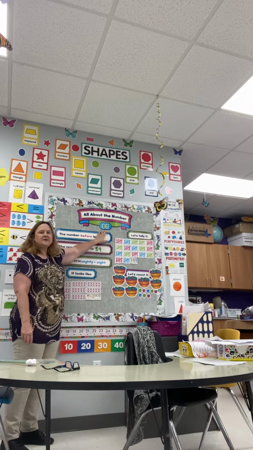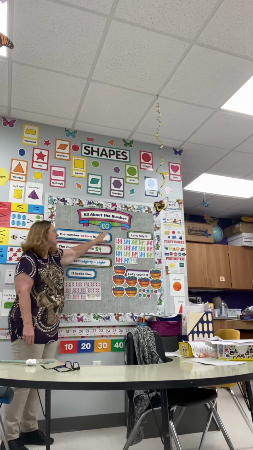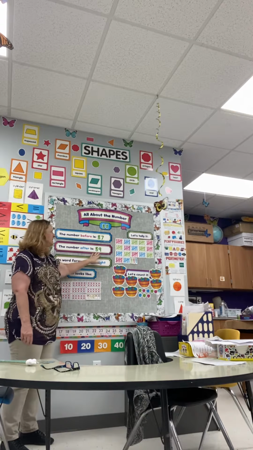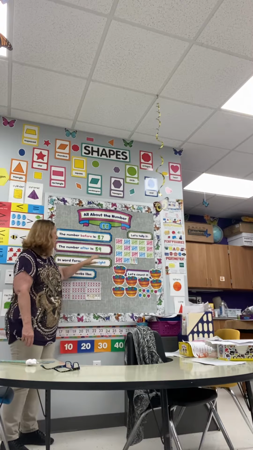88 is an even number because you can group evenly by twos. 87 is not an even number. It is odd because you cannot group evenly by twos. And 89 is also not an even number because you cannot group evenly by twos.